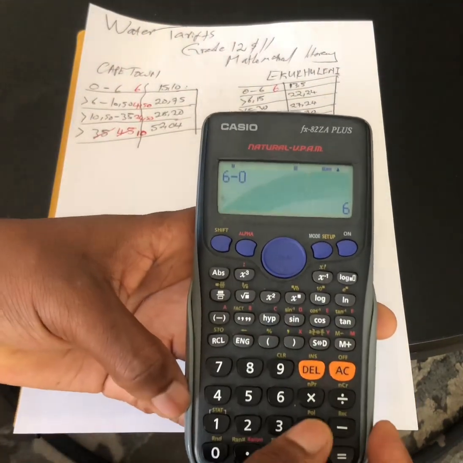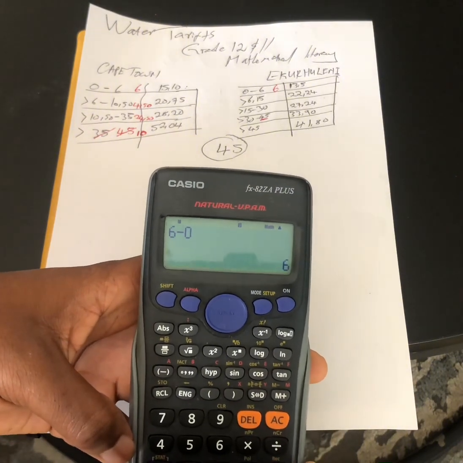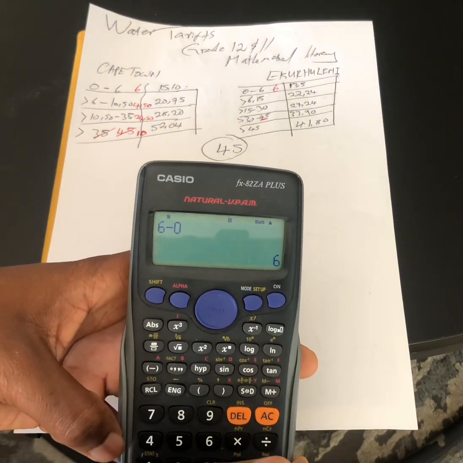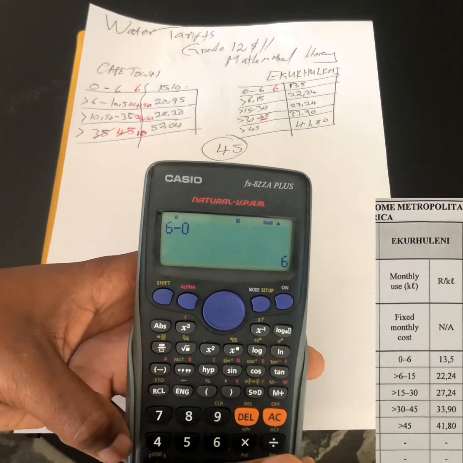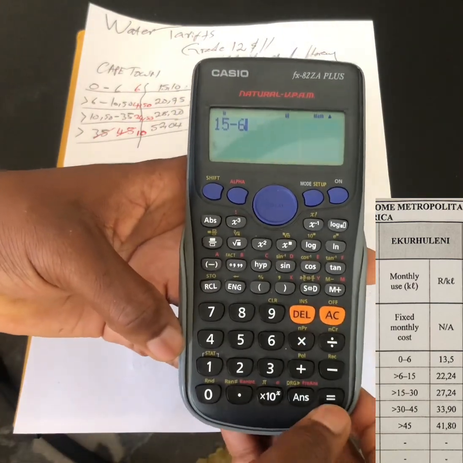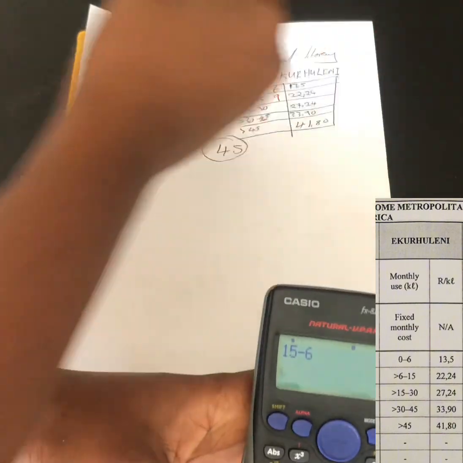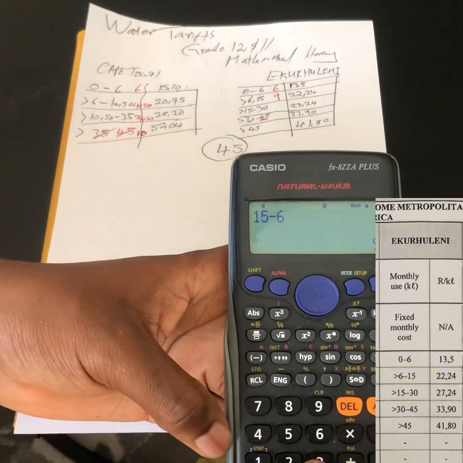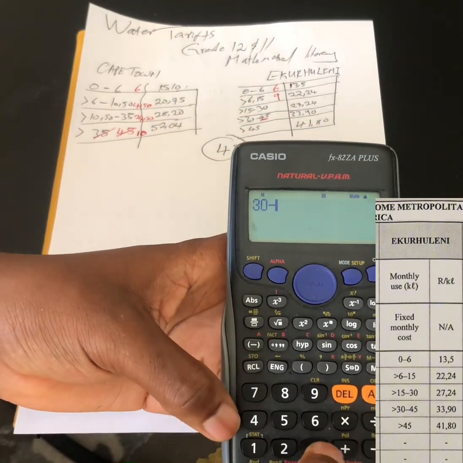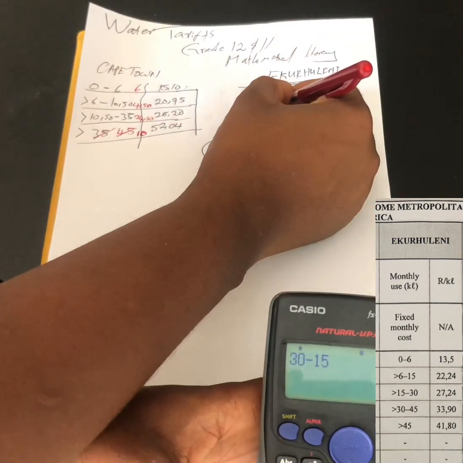For Ethekwini, we are going to have 15 minus 6. The difference there is 9. Block number 3: 30 minus 15 is 15.